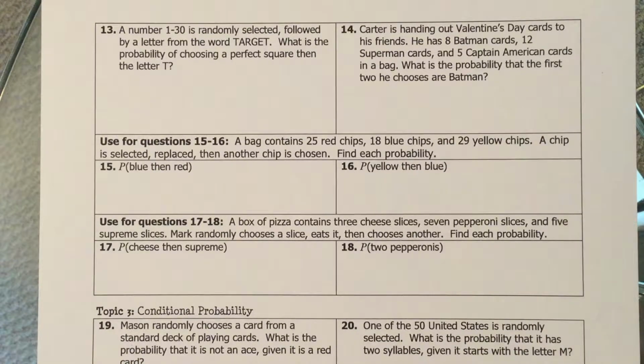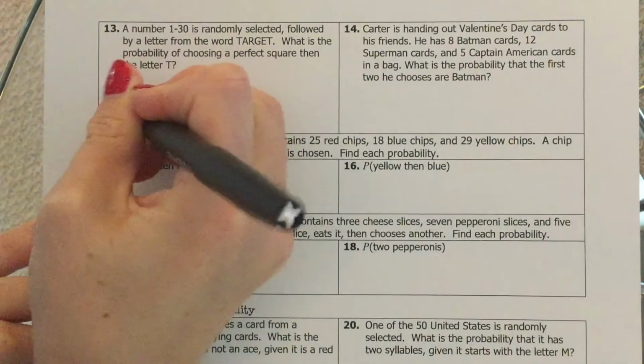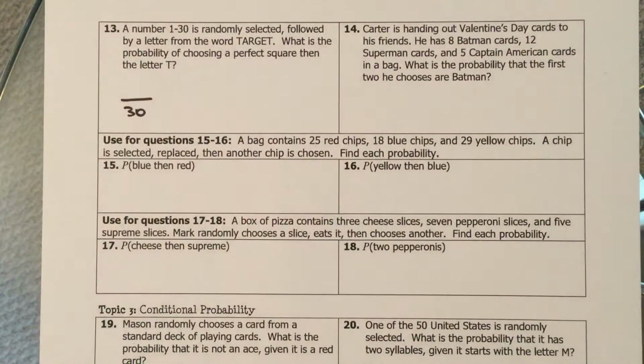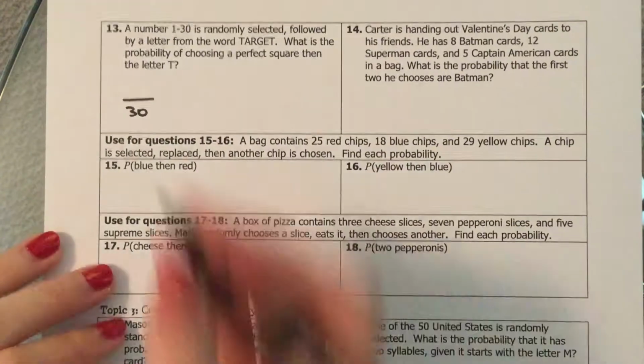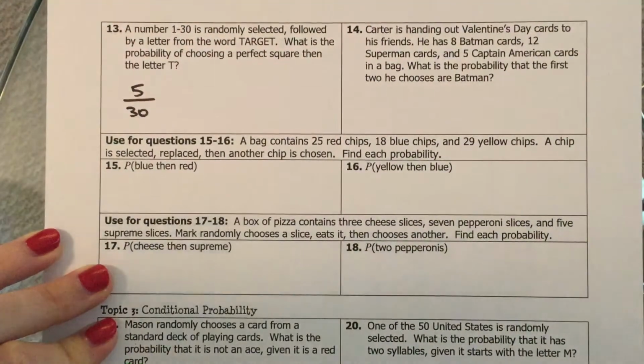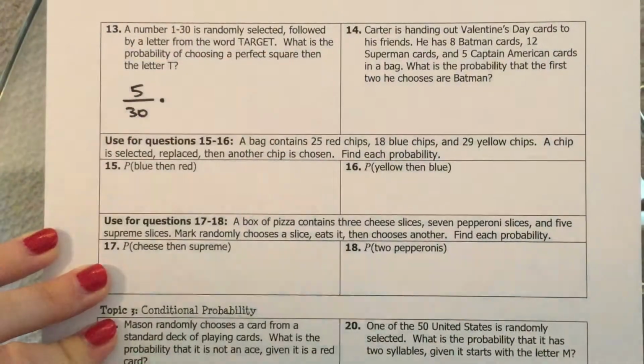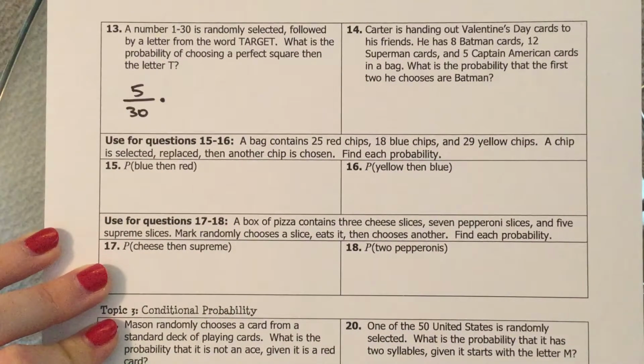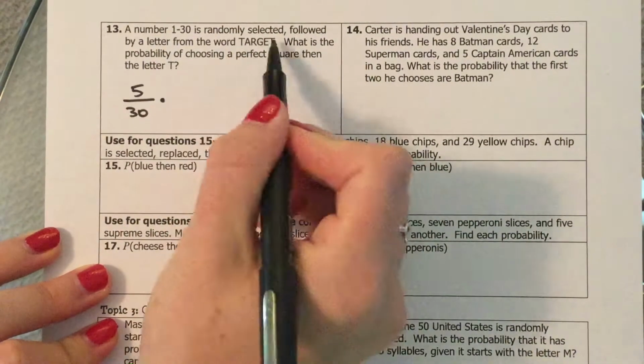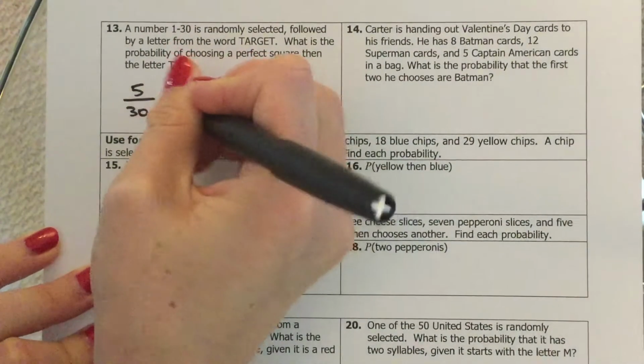Okay, so now we're moving on to some of these compound events here. So what is the probability of choosing a perfect square? So out of these 30 numbers, we've got 1, 4, 9, 16, or 25. So that's 5 of the options are perfect squares. Times, and then a letter from the word target. Choosing the letter T would be the first or the last, so that's 2 out of the 6 letters.